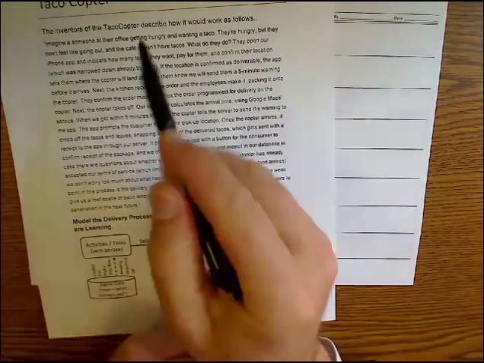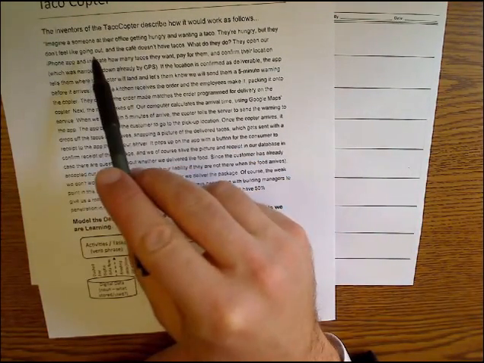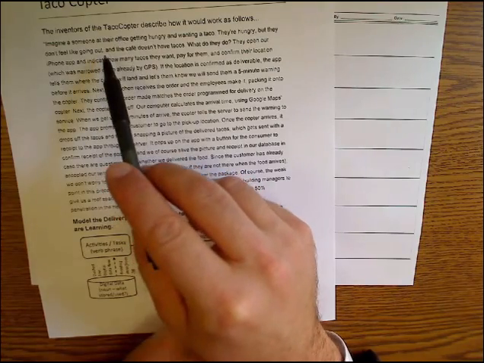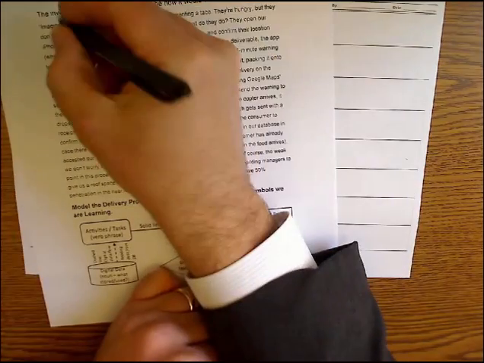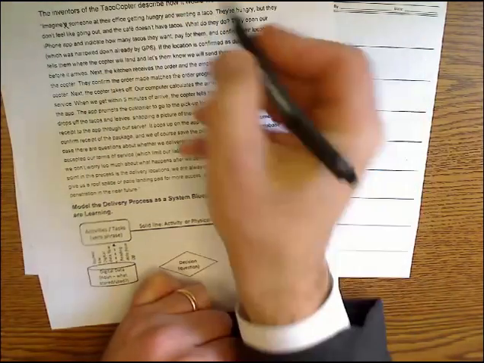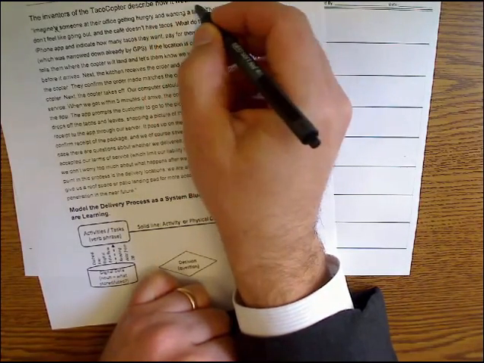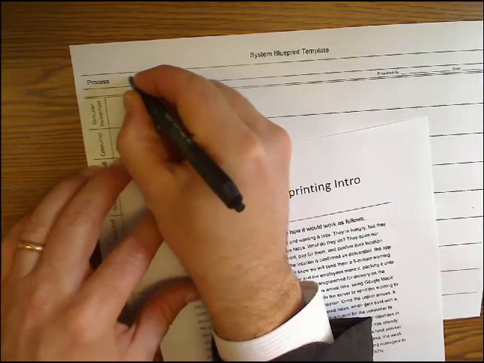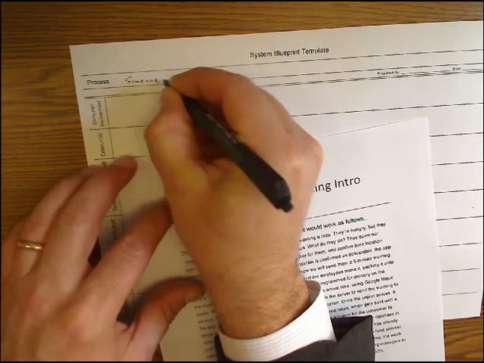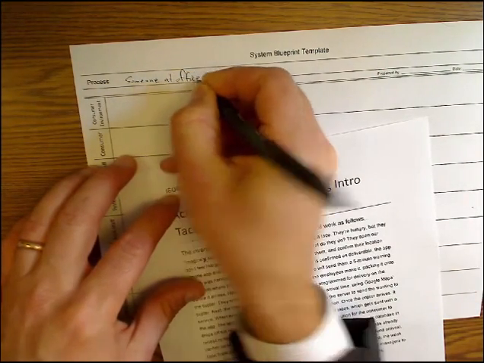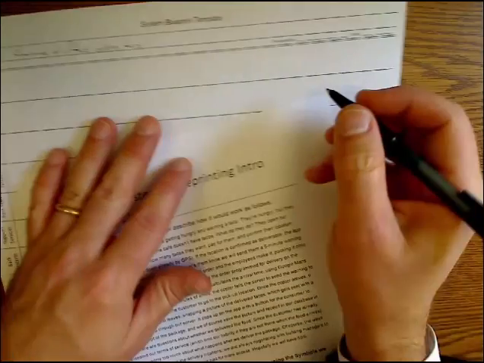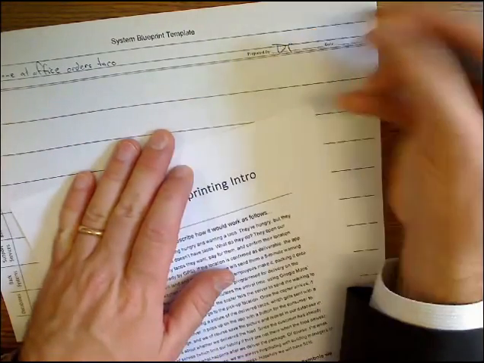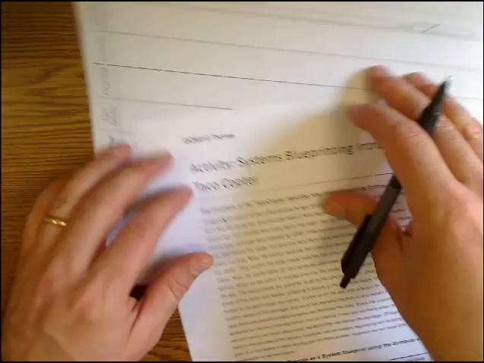If I start off, I'm going to go ahead and read through what they're talking about. They're talking about a TacoCopter. It's a drone. Imagine someone at their office getting hungry, wanting a taco. So, process: someone at office orders taco. That's what we're about to graph. I'm going to go ahead and put my initials in. I could put the date in over here.